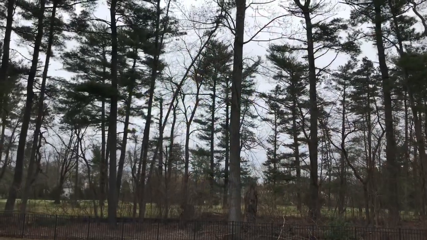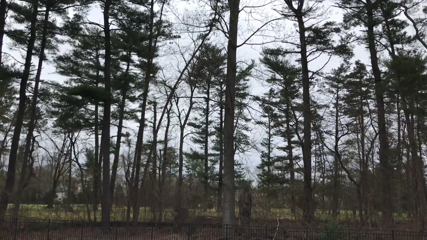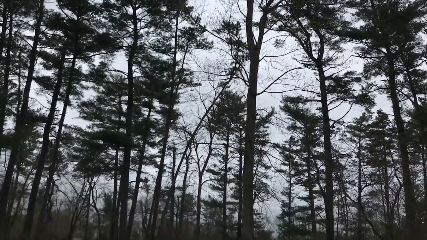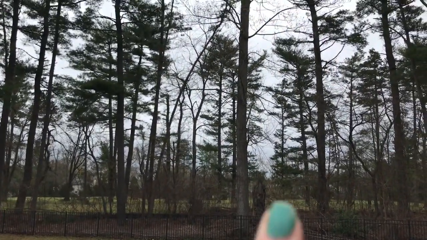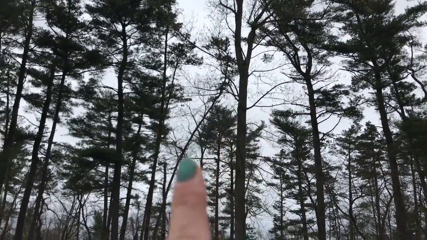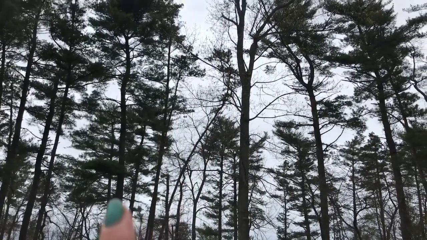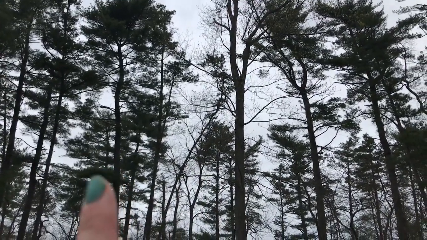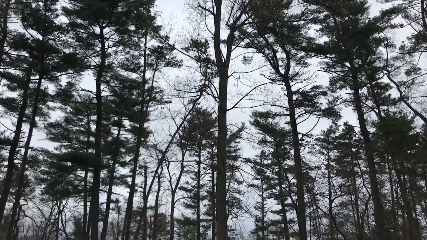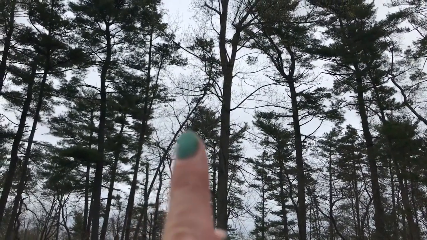Boys and girls, so we're looking at some trees in my backyard. You can see they're really tall, okay? But what I want to point out is this guy right here. Look at how he curves. Look at that big curve. The other trees are basically the same height, so they were growing at the same time. However, this guy was growing afterwards. He's a little bit smaller.